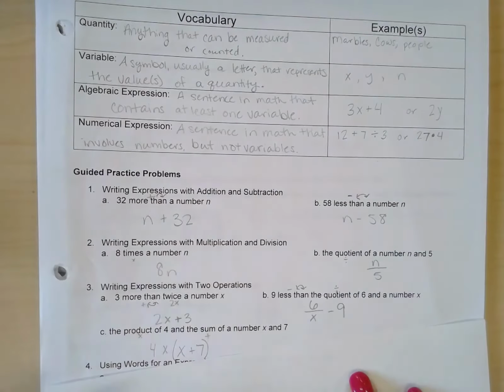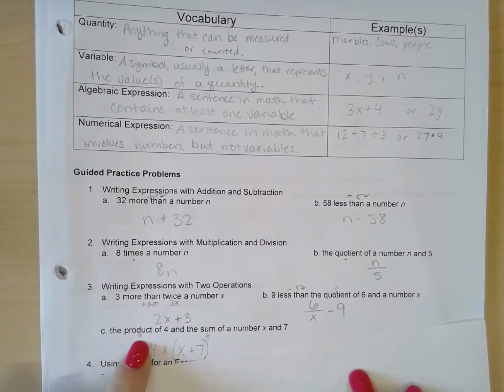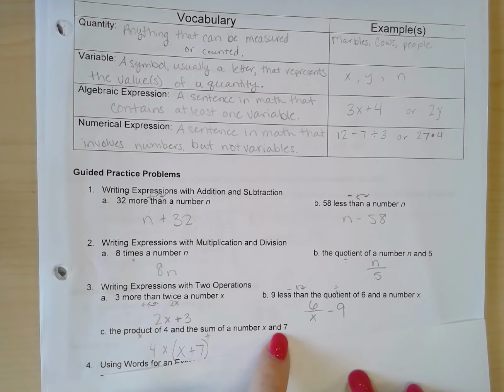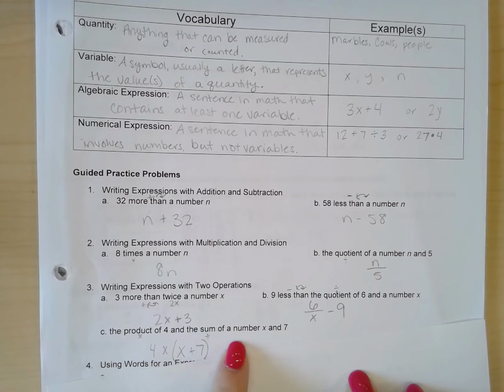Letter C, the product, which is multiplication, of 4 and the sum of the number x and 7. So you're taking 4 times the sum of x and 7. So you'll do 4 times and then x plus 7.